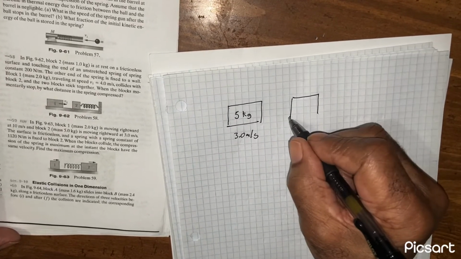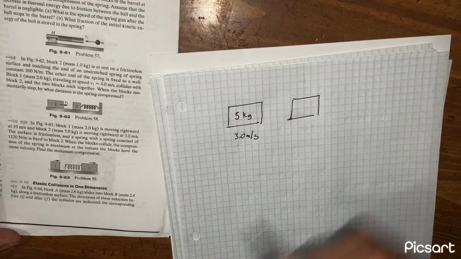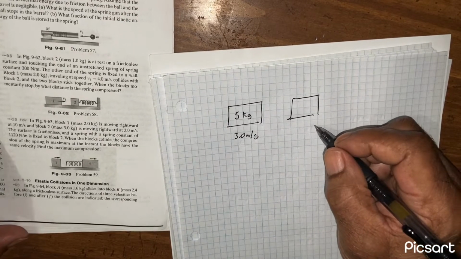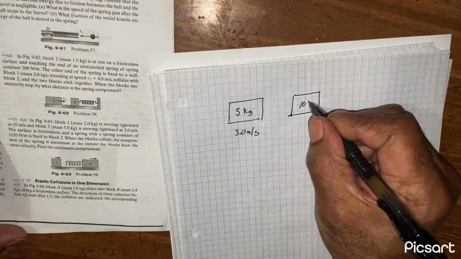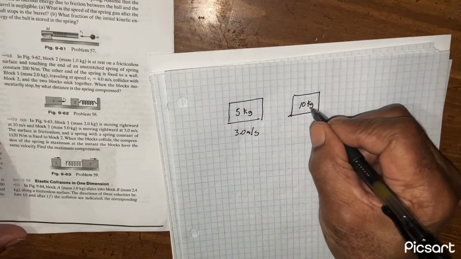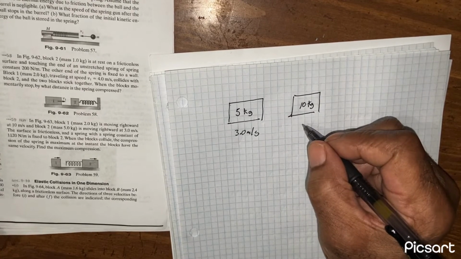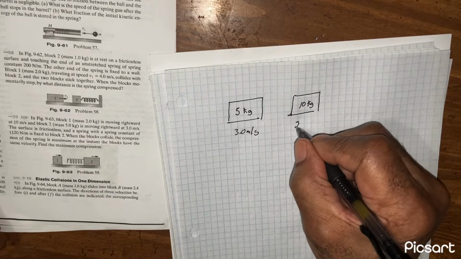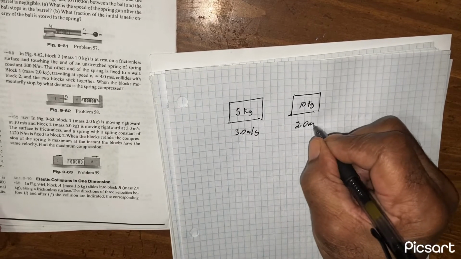That's its initial speed. Then it collides with a 10 kilogram block that has an initial speed of 2.0 meters per second.